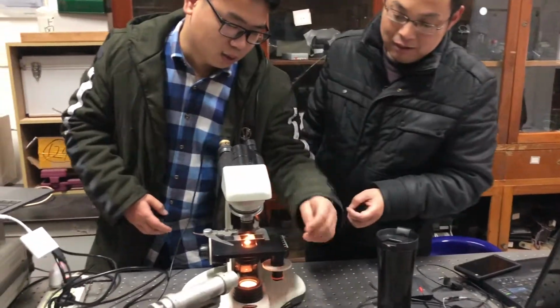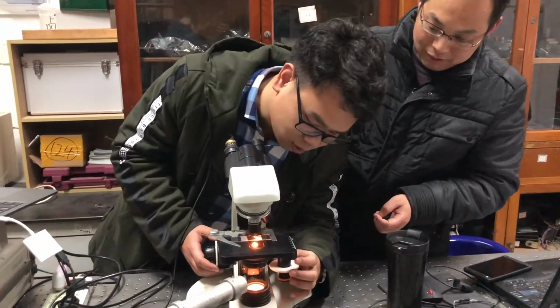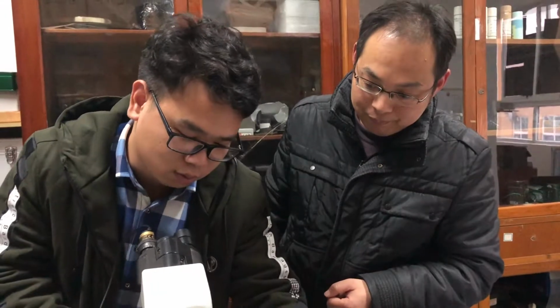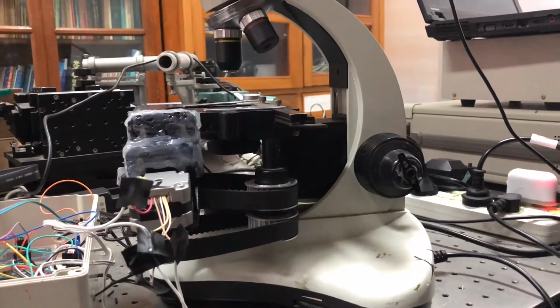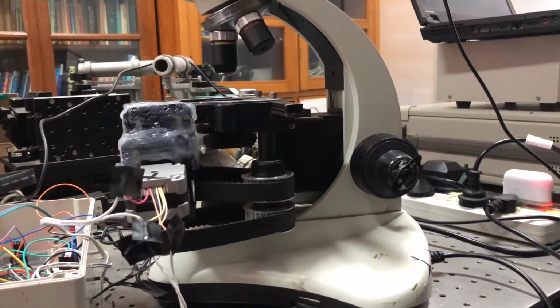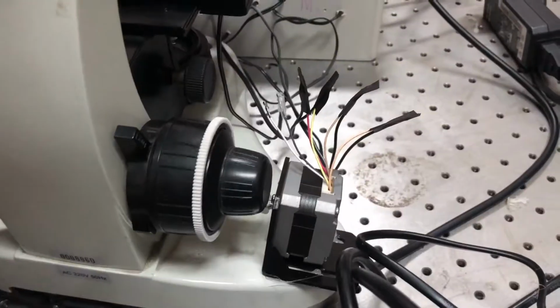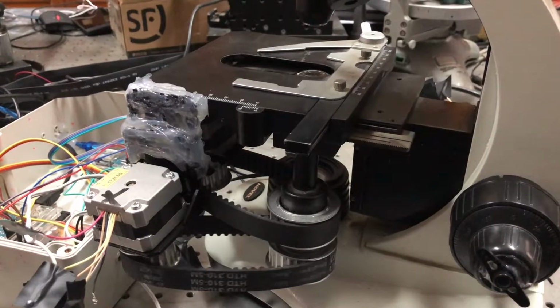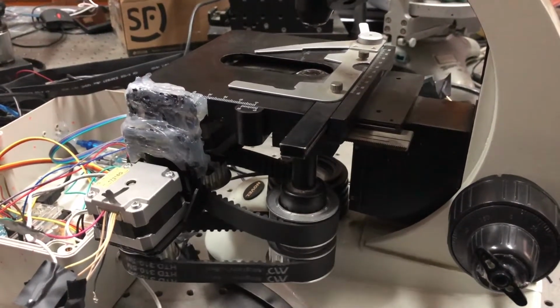So we have customized our microscope to make our device fully autonomous. We added gears and a chain to our microscope. We attached our stepper motors to the microscope so we can easily control them using our Arduino.